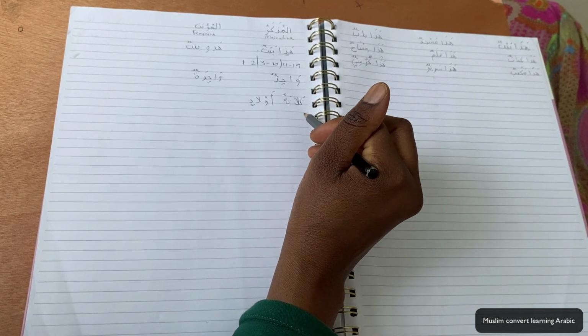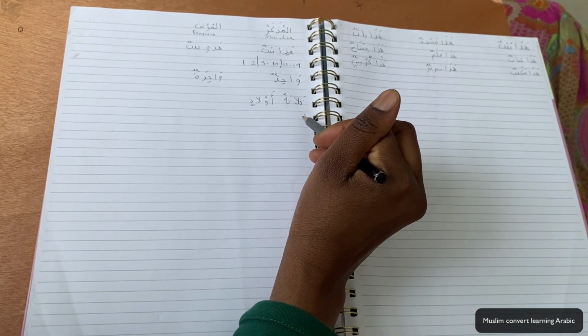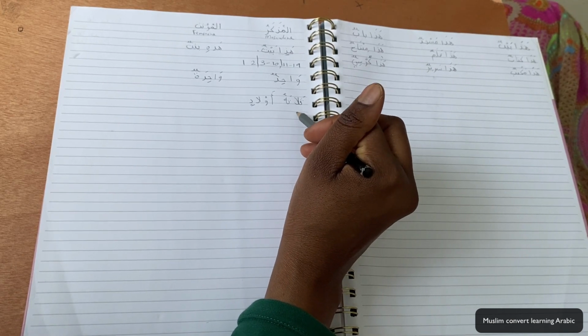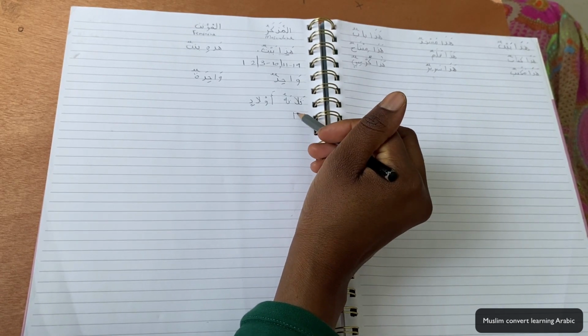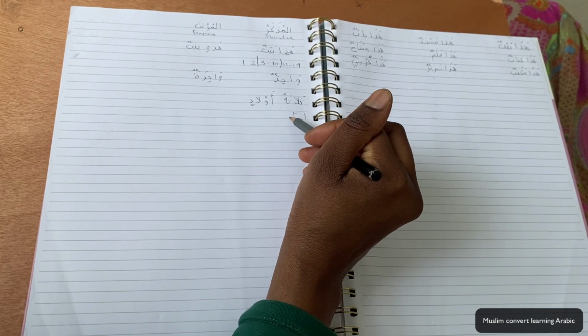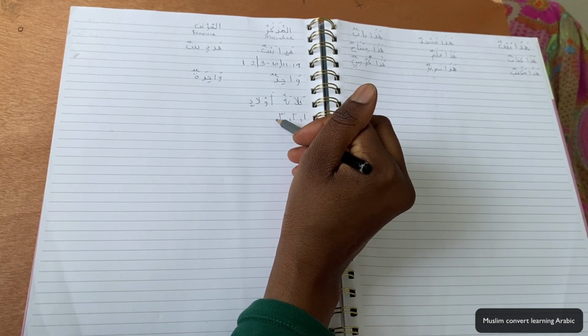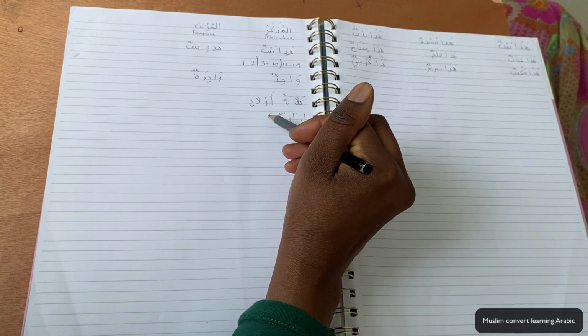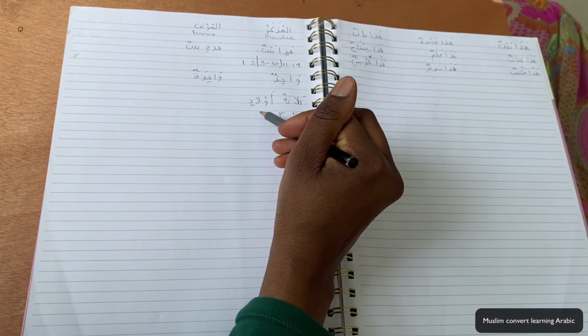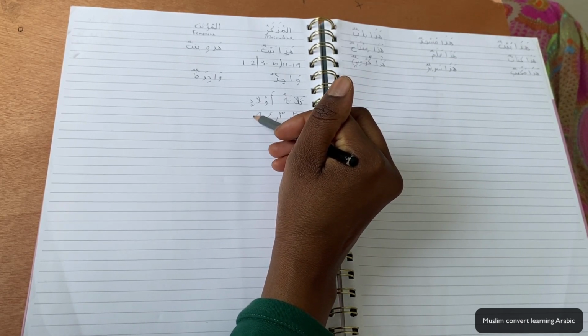Oh yeah, and these are the Arabic numerals. I think I can, that's wahid. Let me try ithnan. This looks like a 2, which is sideways. And then there's thalatha, arba'a, khamsa.